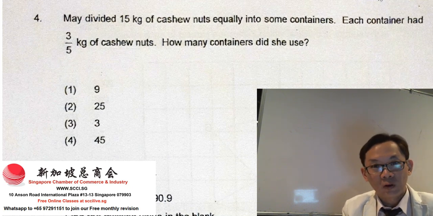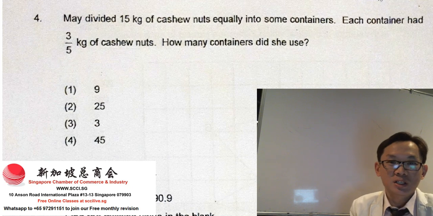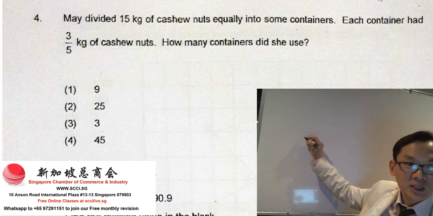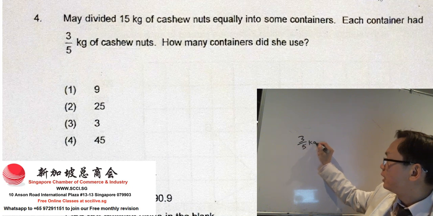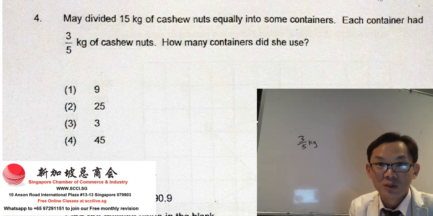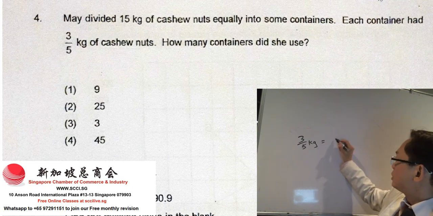Okay, have you found out the answer? Let me give you the answer right now. Do it slowly. Firstly, let's look at it again. 3.5 kg. Can you actually change it into a ratio? Yes, you can. How to do it? It's basically using 3 divided by 5, as you can see.